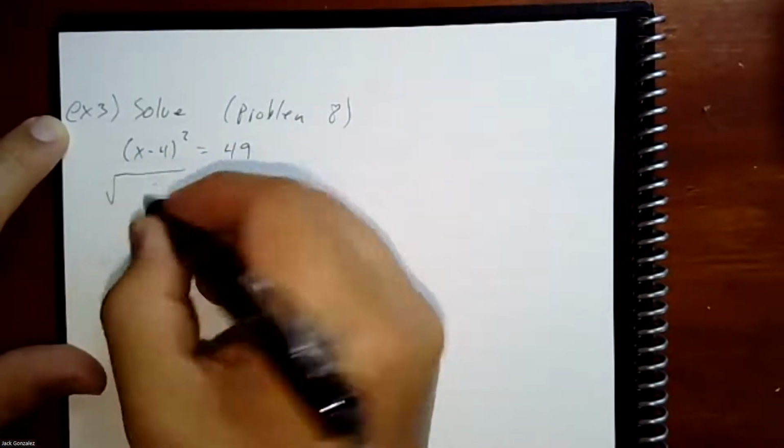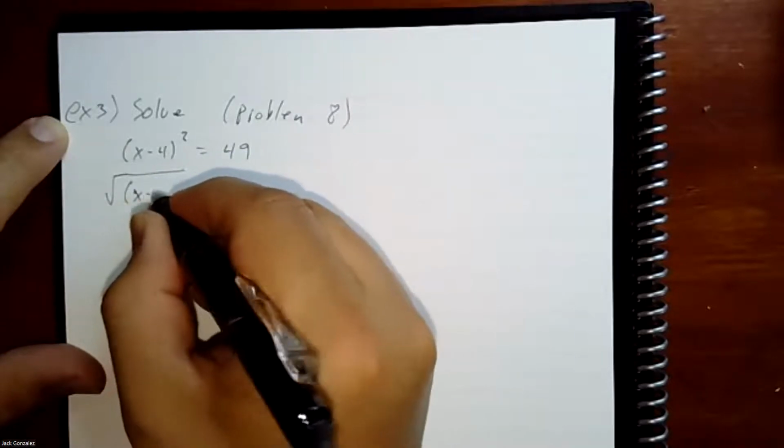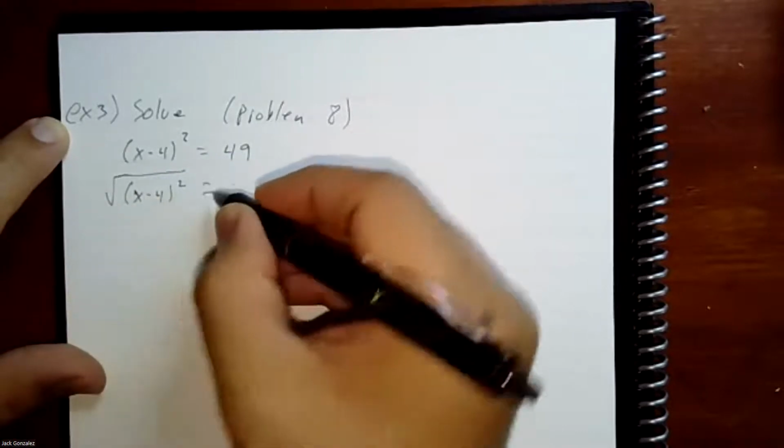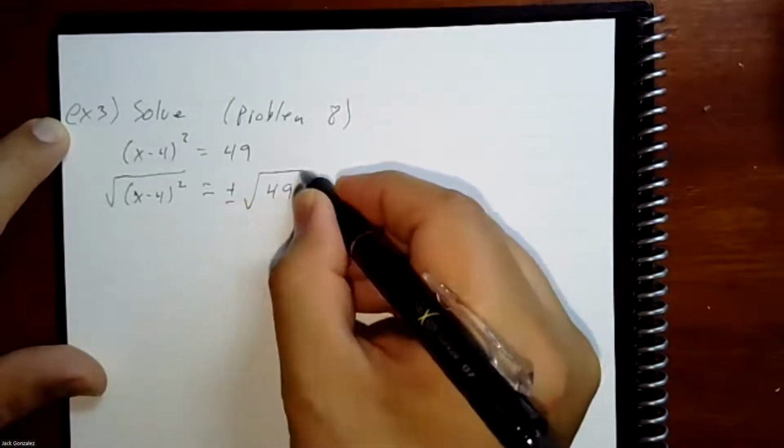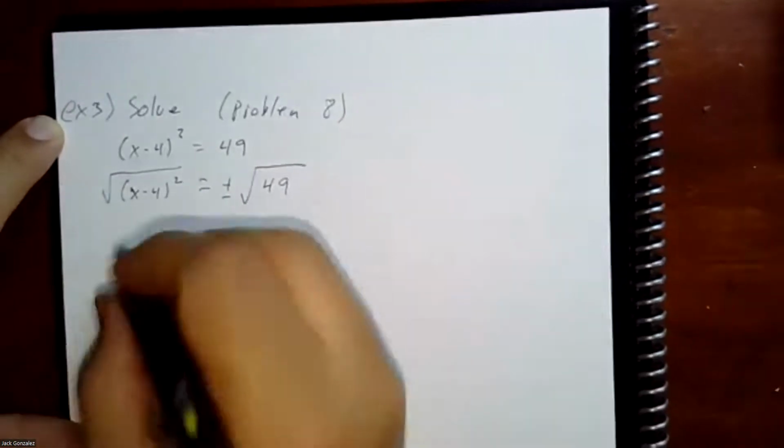So square root both sides was the hint that they told us. But just remember, whenever you square root both sides, you have to tack on a plus or minus. This comes from a definition. If you're wondering why, it's a definition.